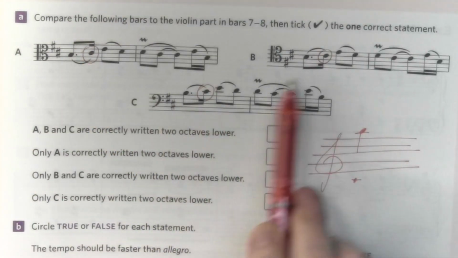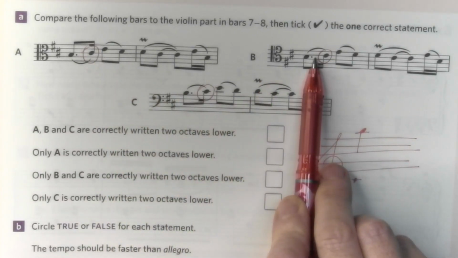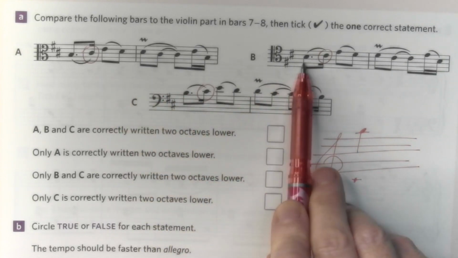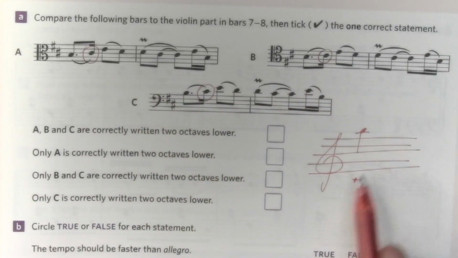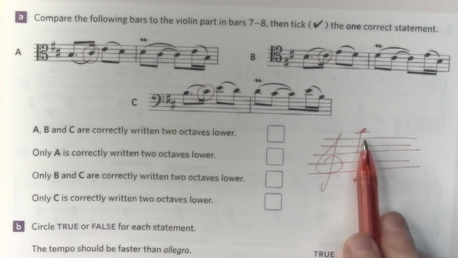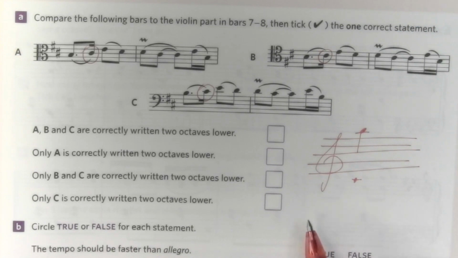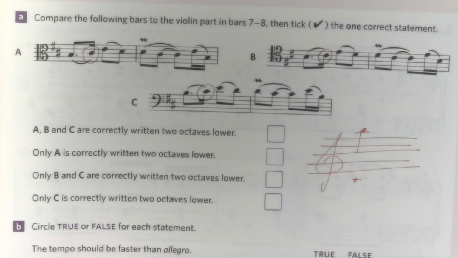So these 3 pieces are written at the same pitch. And this one here is nearly 2 octaves above middle C. So, having done these observations, we read these 4 statements and we tick the only correct one.